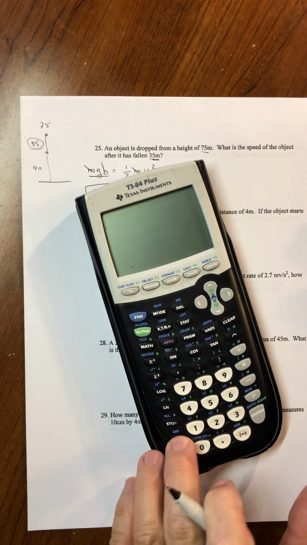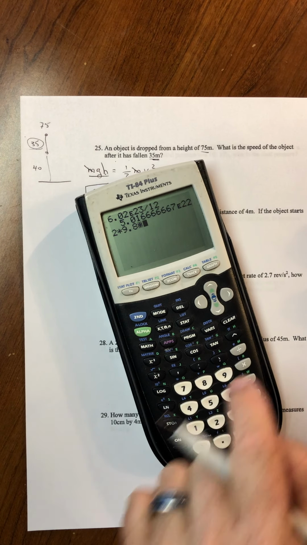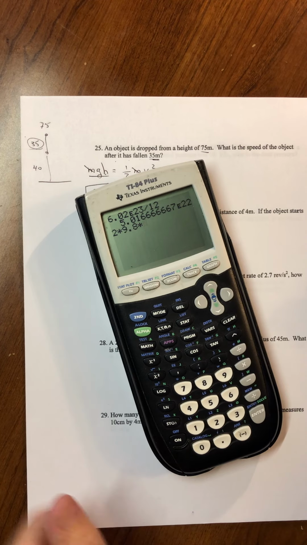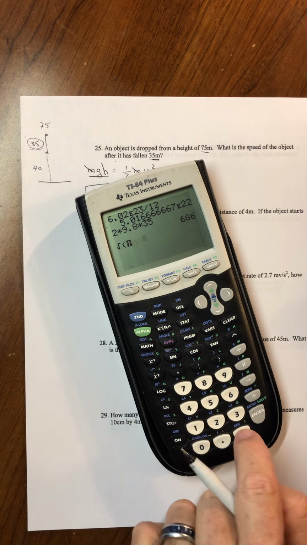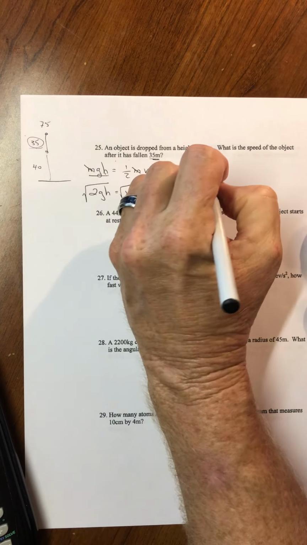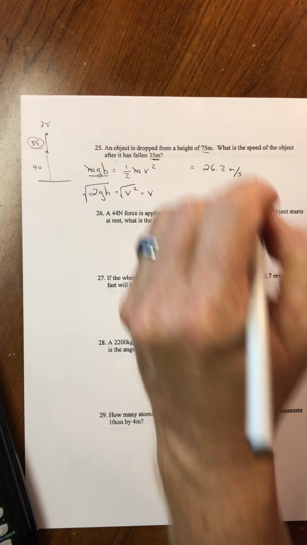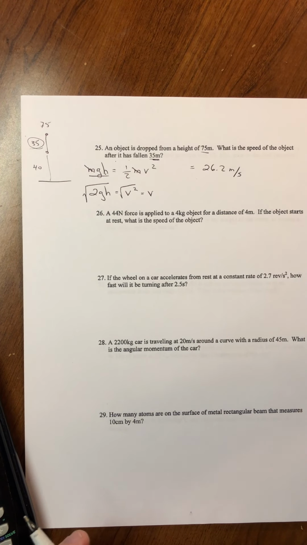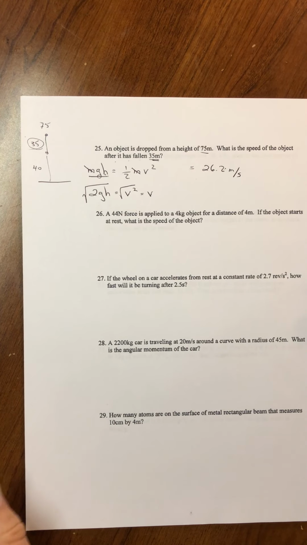So if we grab a calculator then and go 2 times G, 9.8, or 10, you can do 10, that's fine. And then the 35, and then take the square root. 26.2 meters per second would be the speed. And it would be a little higher than that if you use the 10, which is fine.